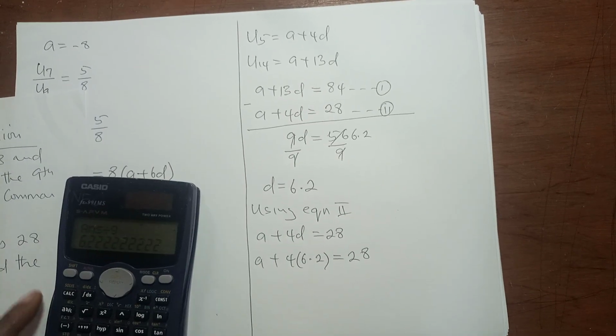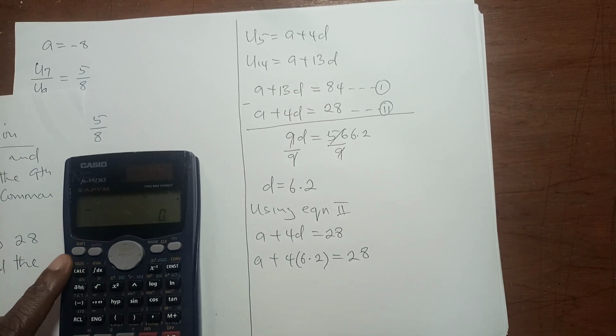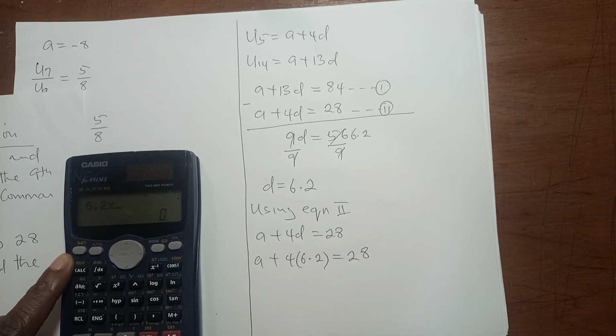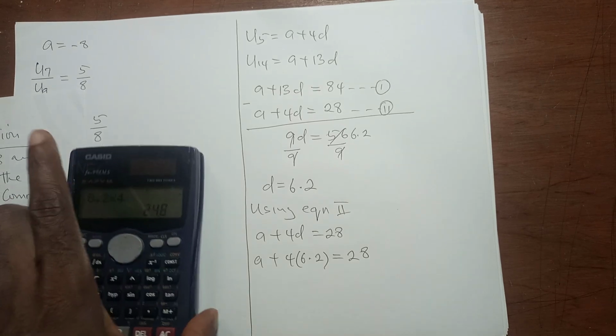If you press your calculator, 6.2 times 4 will give us 24.8.